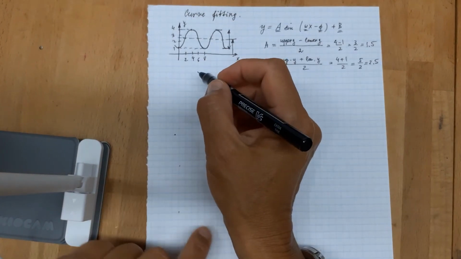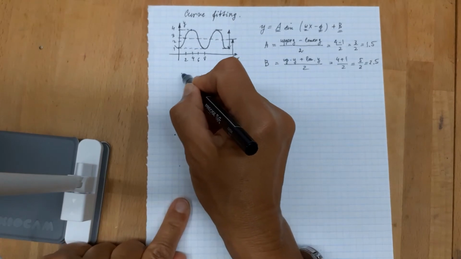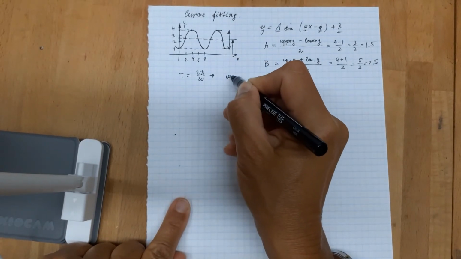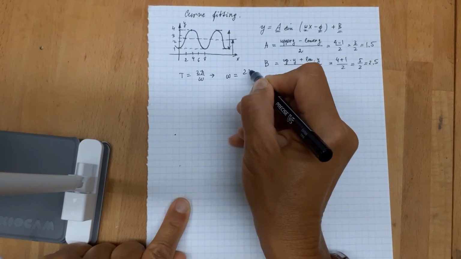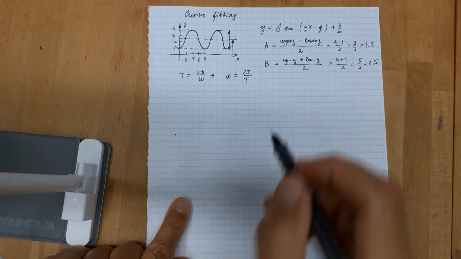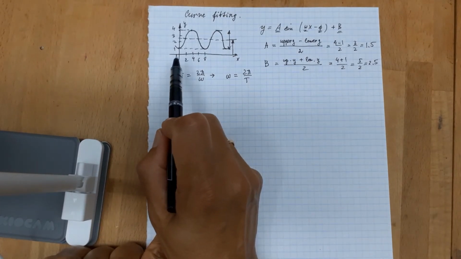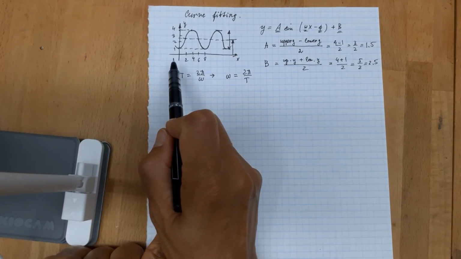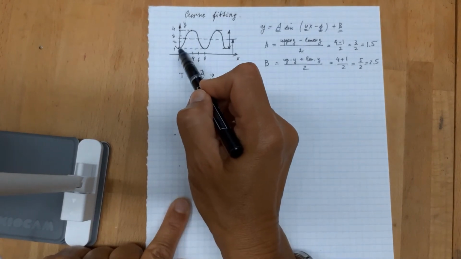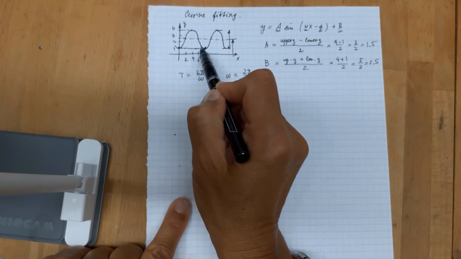How do we find omega? Remember that period equals 2 pi over omega, from where we know that omega equals 2 pi over period. Now, how do we find the period? Well, remember that period is how big the picture is before it starts repeating itself. For example, from this point to this point, I'm going to estimate the period.